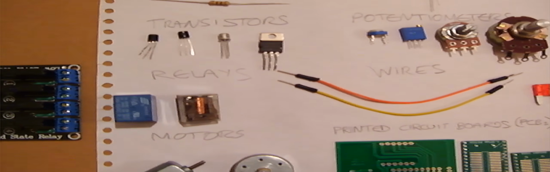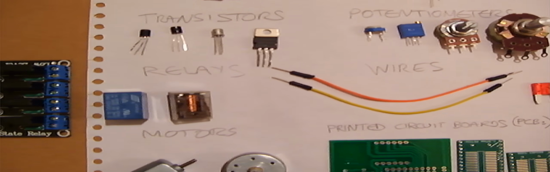These are the wires. In electronics you're always going to need wires, so you always want to have some wires.